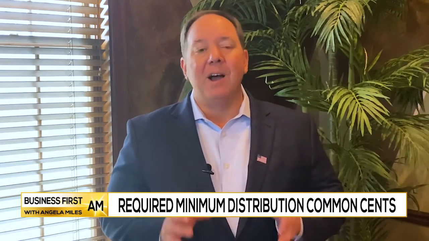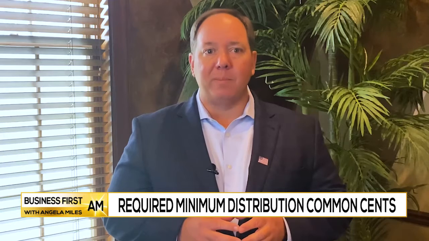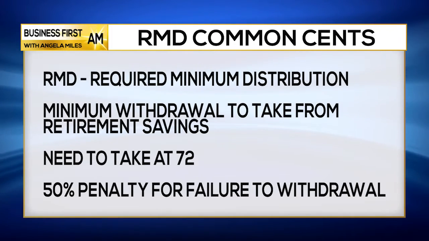Whether you're on the cusp of retirement or already enjoying retirement, you need to make sure you have a command of the basics of required minimum distributions. So what's an RMD in the first place?